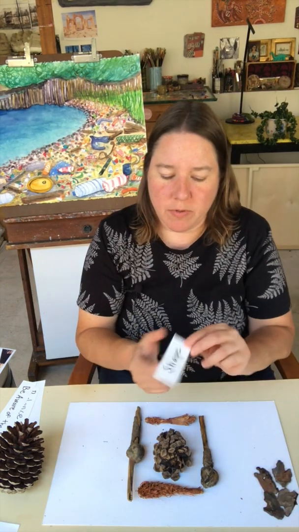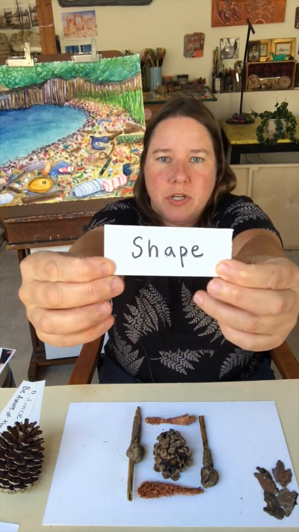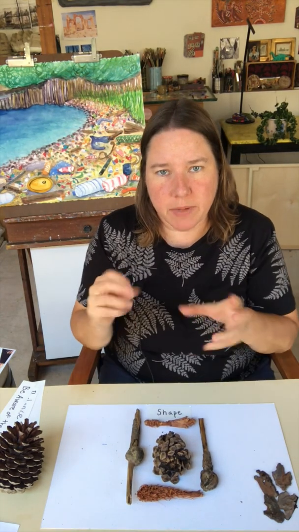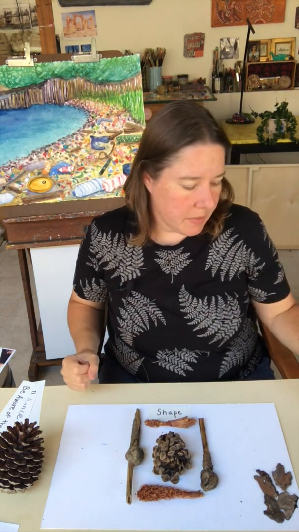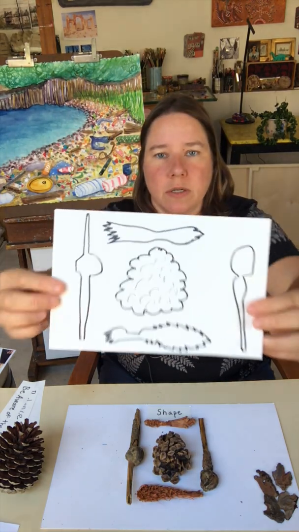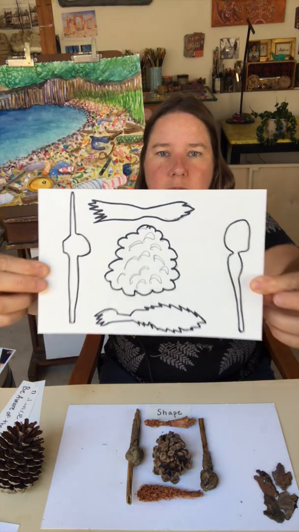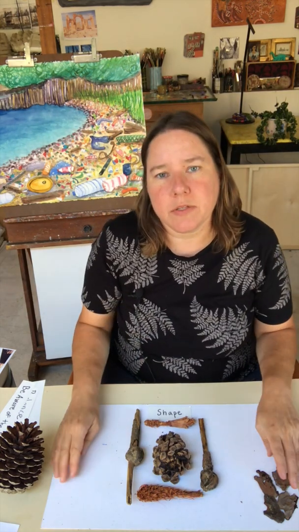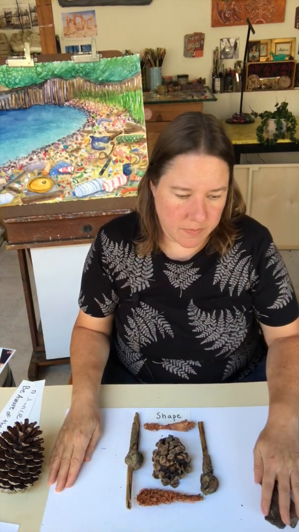I'm going to label it with my element of art, shape, here. Then I can document it by taking a picture with my camera, sketching a picture like this, and also thinking about these 3 questions before I move on.